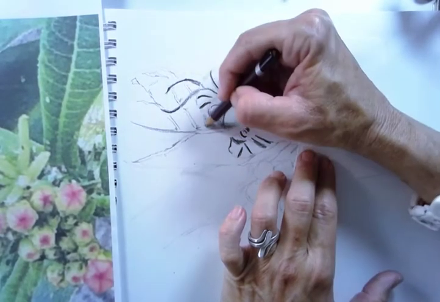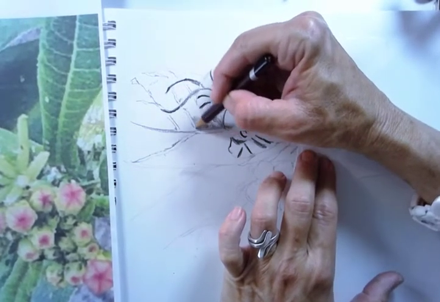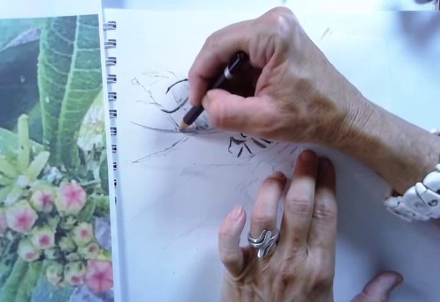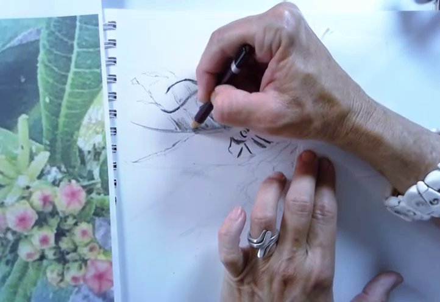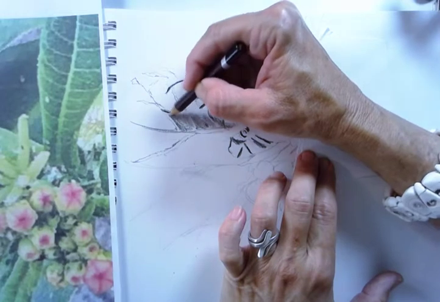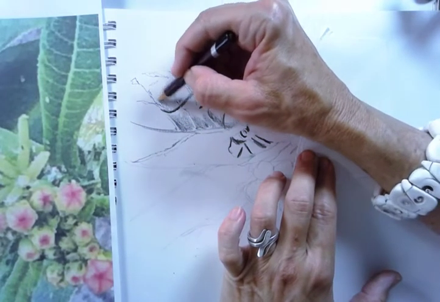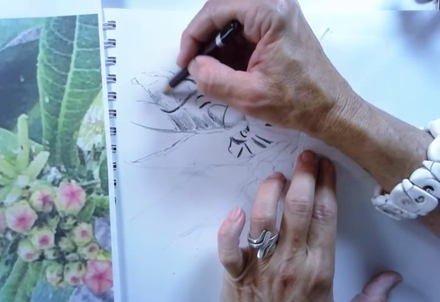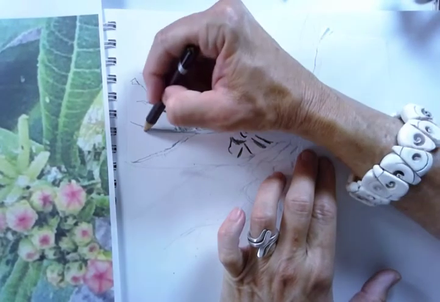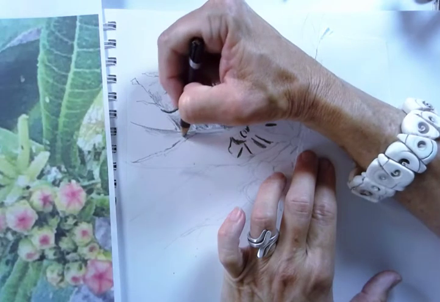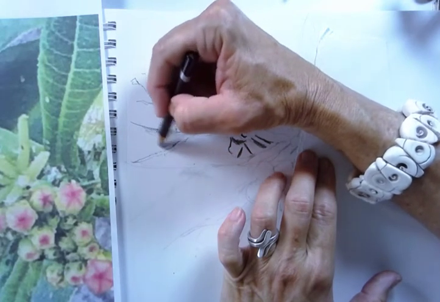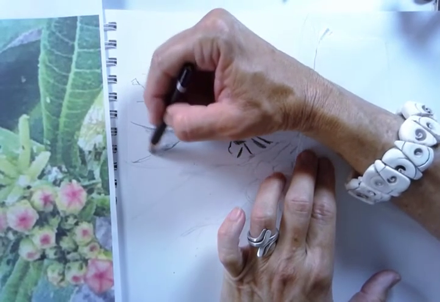So just shading, see, I'm adding continuous tone, just using the side of my pencil, and then I'll put the color pencil on top.